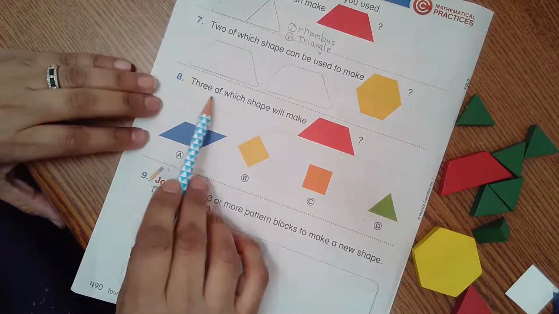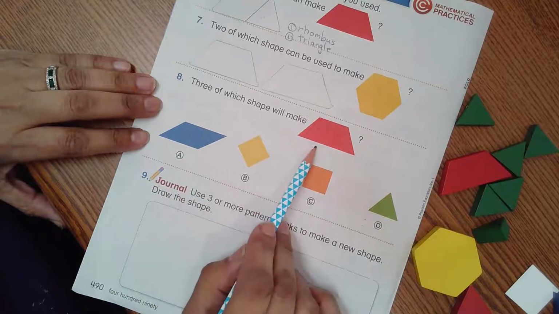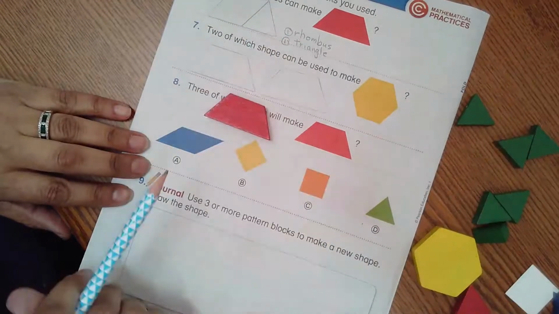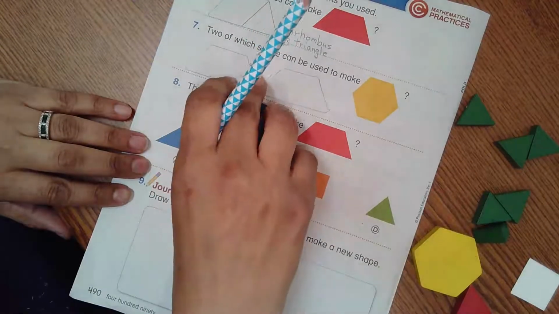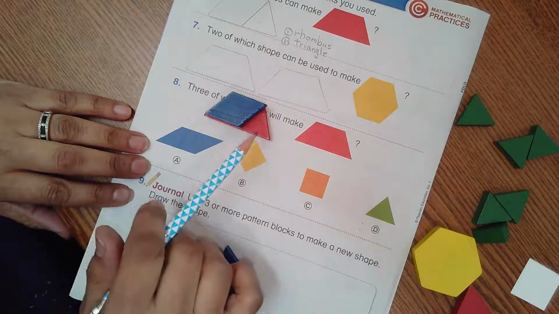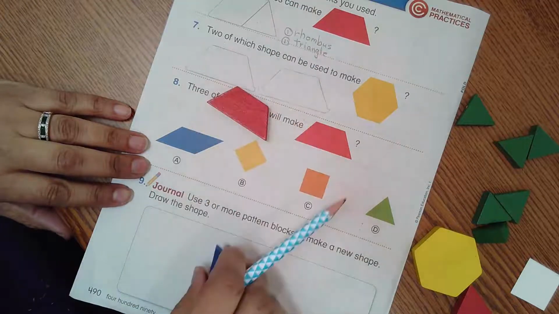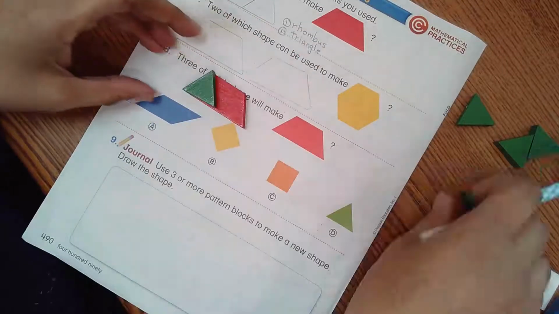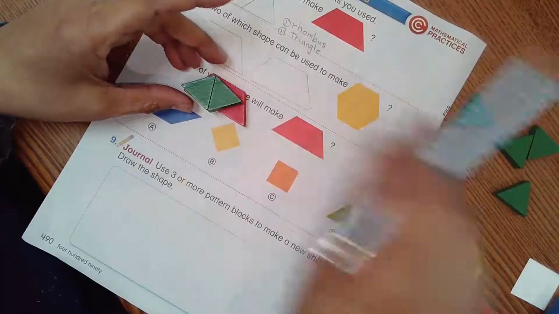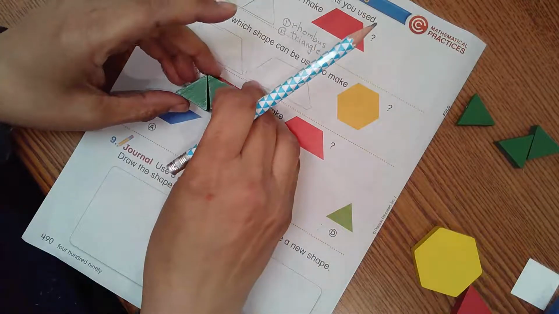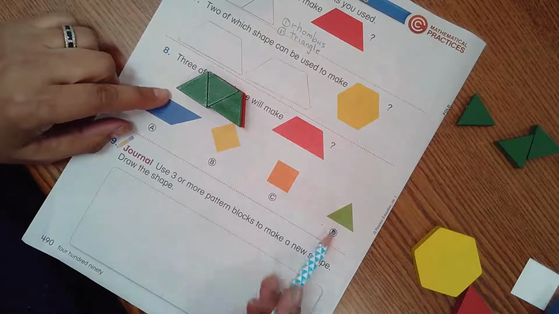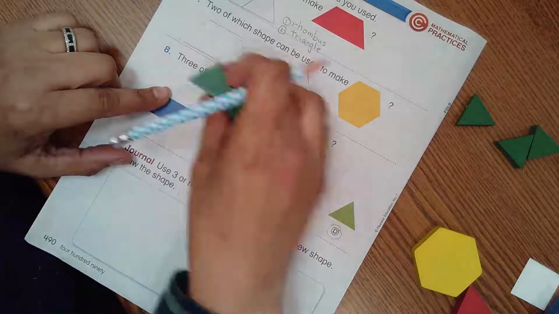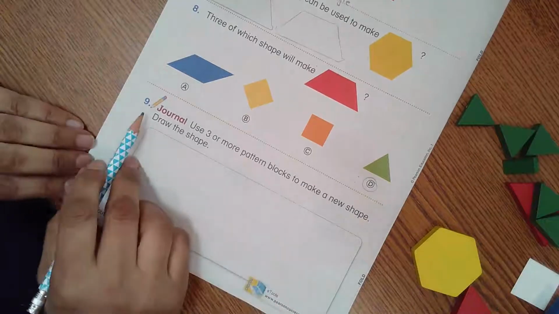All right. Number 8. 3 of which shape will make a trapezoid? I need 3 of 1 shape that will make a trapezoid. So I have my trapezoid. Let's see if I use a rhombus. I can use more than 1, so it's not going to be rhombus. Let's see if triangle would be. Yes, triangles. So 3 triangles will make 1 trapezoid. So I'm going to circle D because D is the right choice.